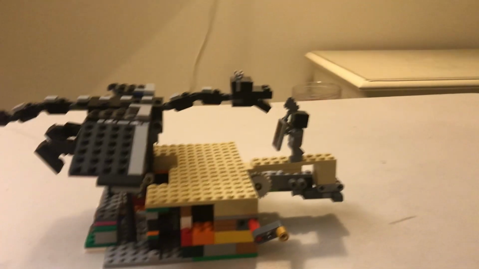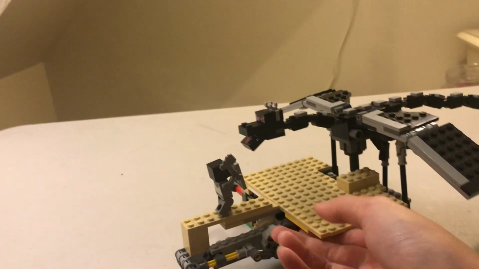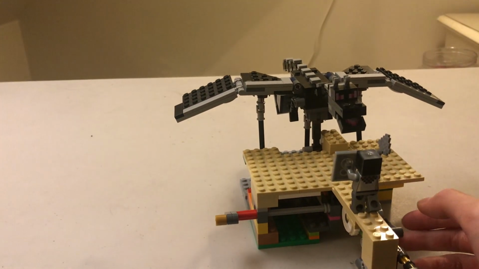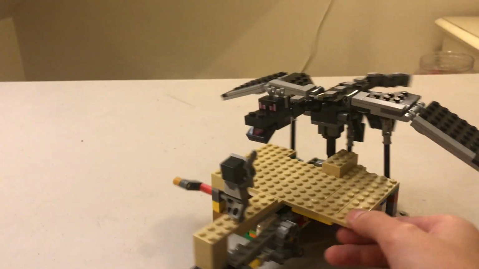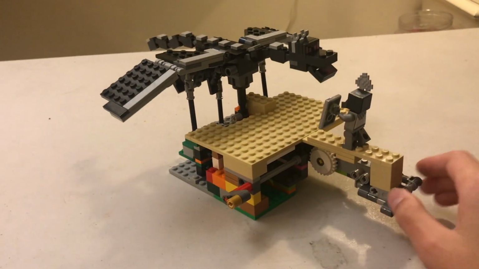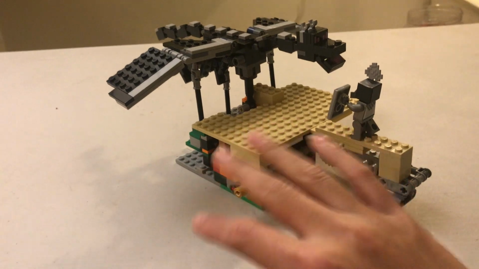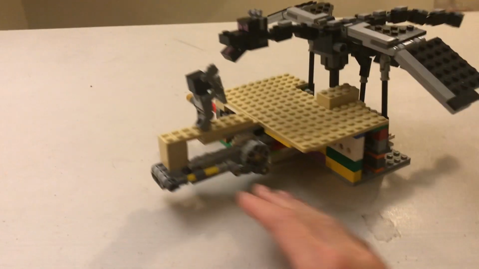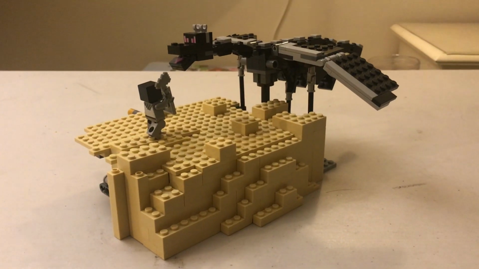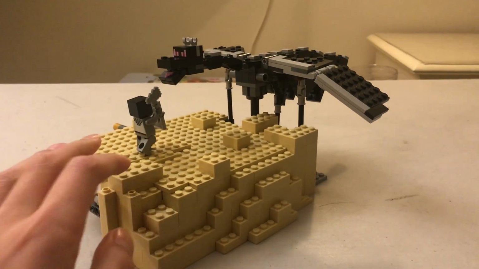And since this build is basically finished on the mechanical side, I still think that we should have a terrain to cover up these ugly Technic pieces. So now that we have some terrain, let's test the final product.